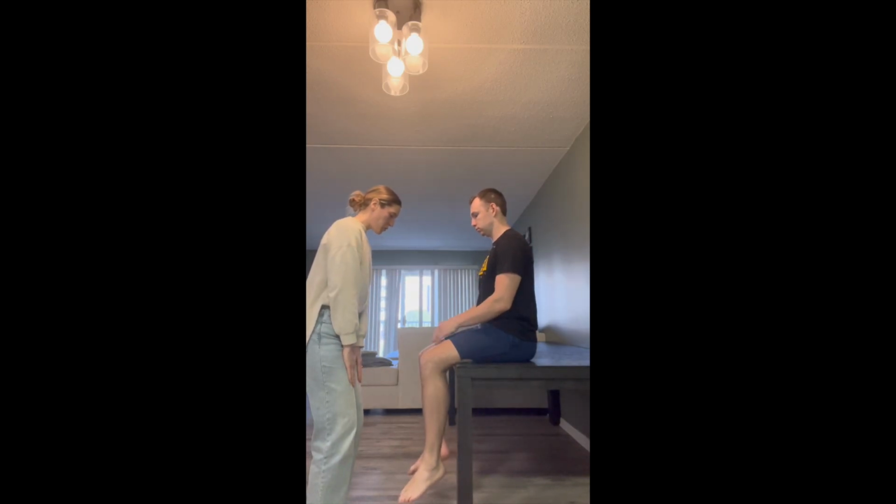Next, we are going to be doing rapid alternating movements just to see that it's intact as well. Hands on your thighs, and you're just going to go back and forth. Perfect. Everything is intact there.